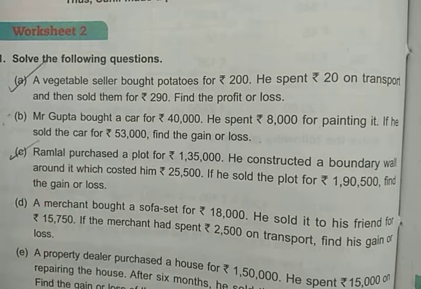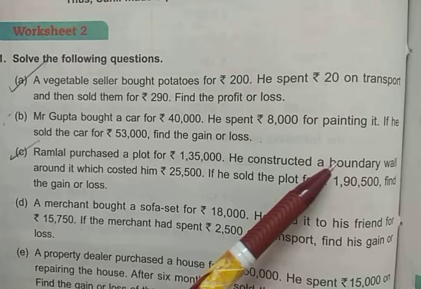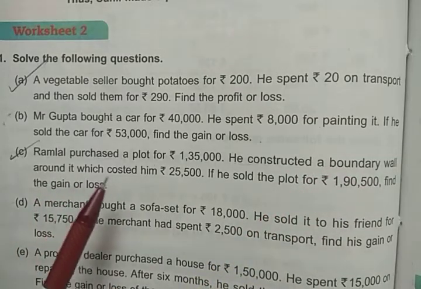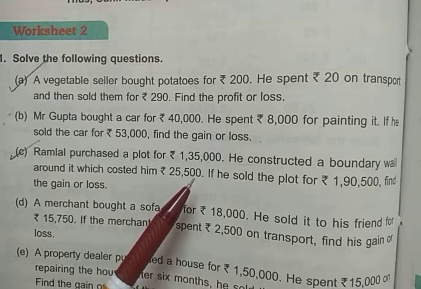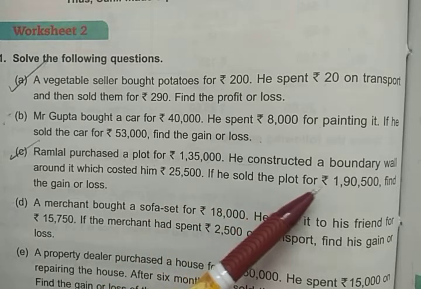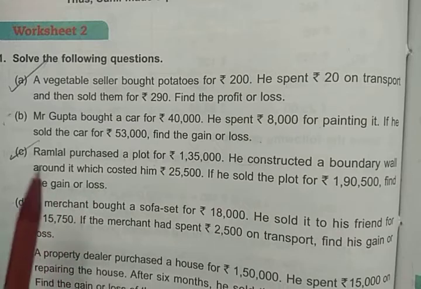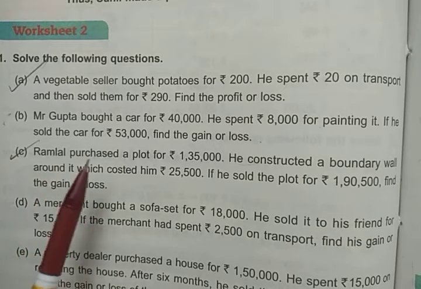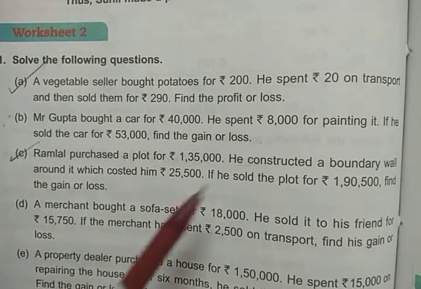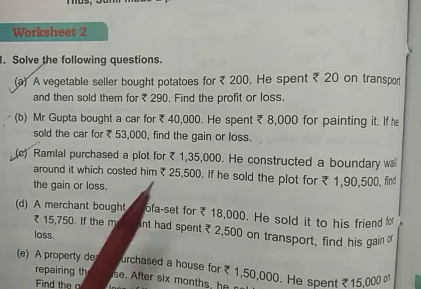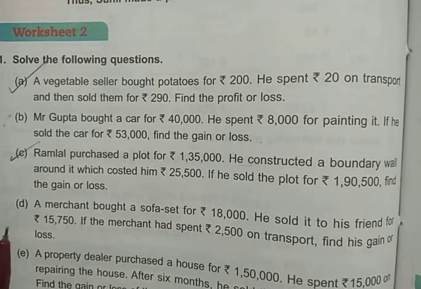Ramlal purchased a plot for rupees 1,35,000 and he constructed a boundary wall around it which cost him rupees 25,500. If he sold the plot for 1,90,500, find the gain or loss. So here the cost price of the plot is 1,35,000 and he spent 25,500 to construct a boundary wall.